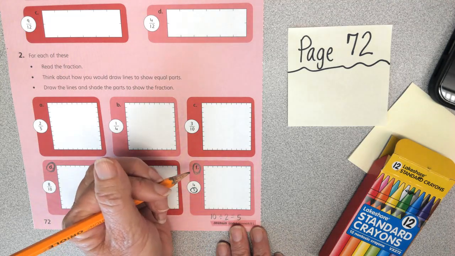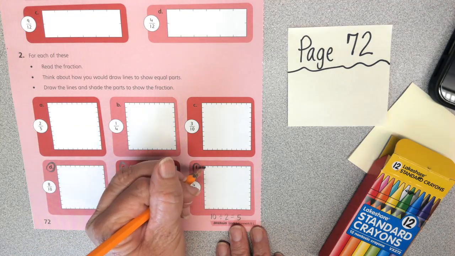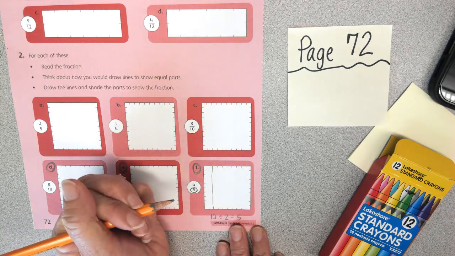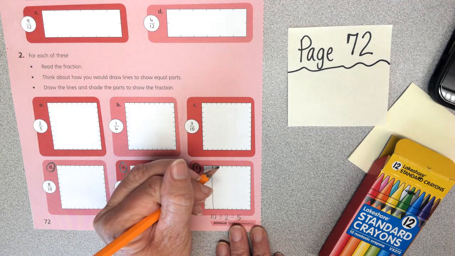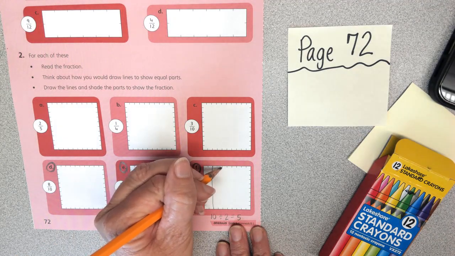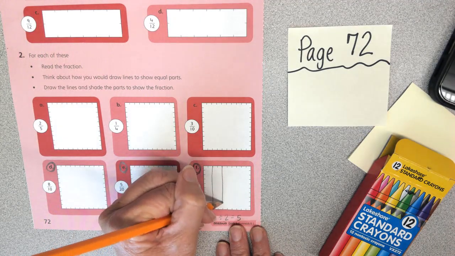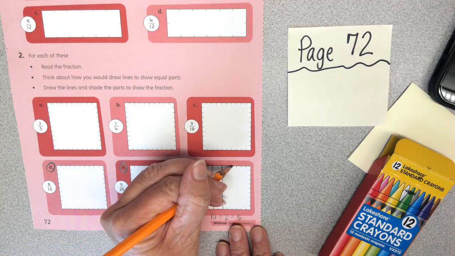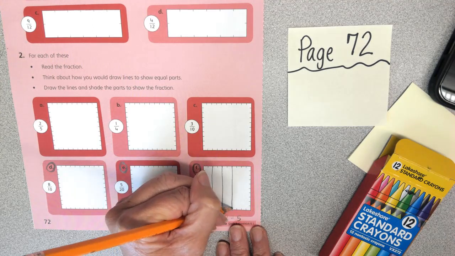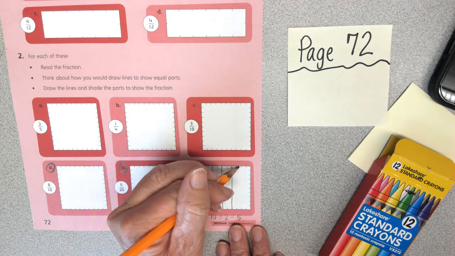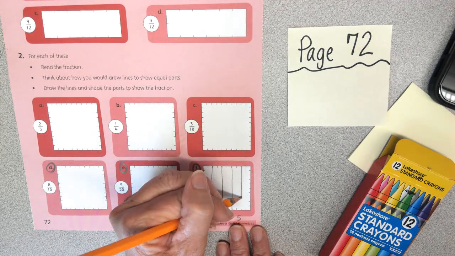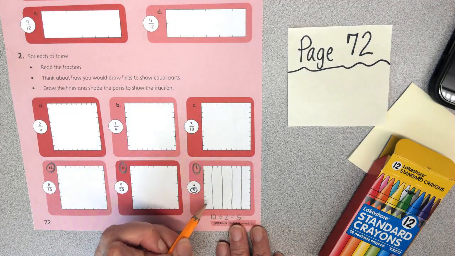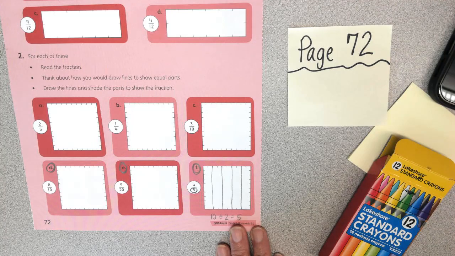So let's partition that now. I'm going to go to the second mark and draw a line to the other second mark. There's one piece. I'm going to skip 2 and go to the fourth mark. Skipping 2 spaces, I'll be on the 6th mark. Skipping 2 spaces and I'll be on the 8th mark. Now I have 5 equal pieces.